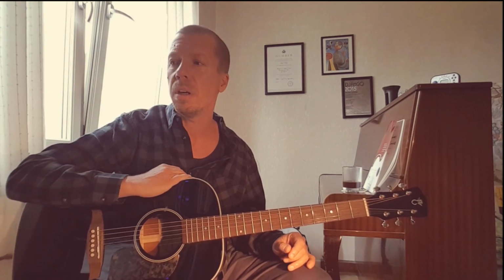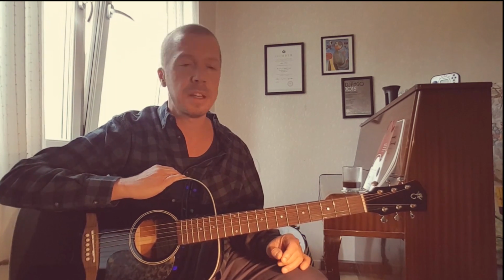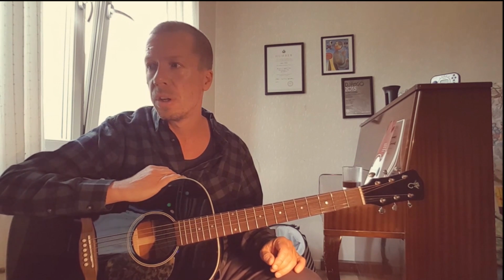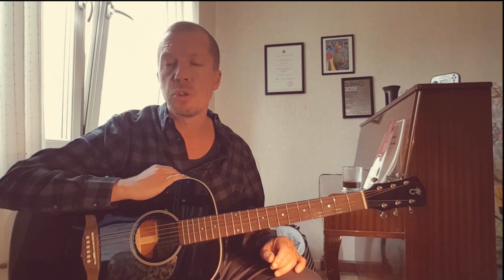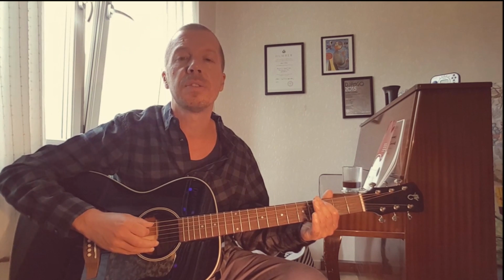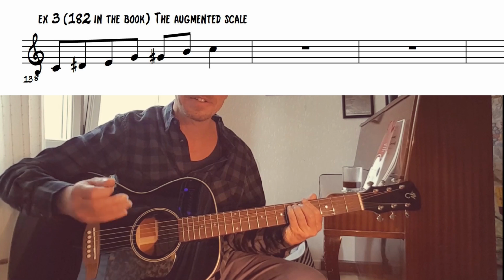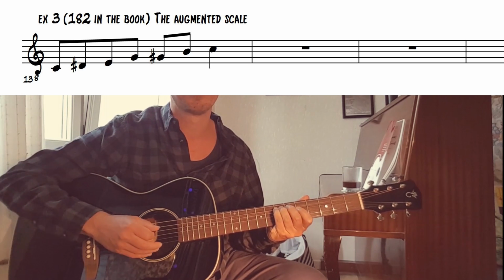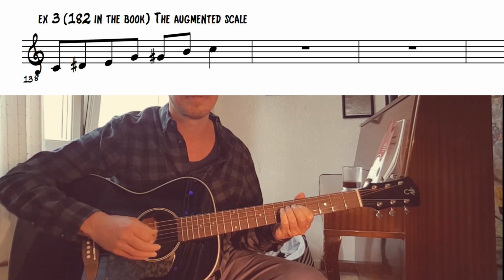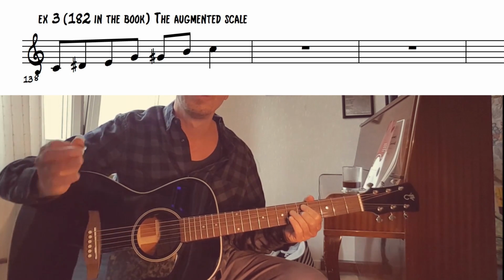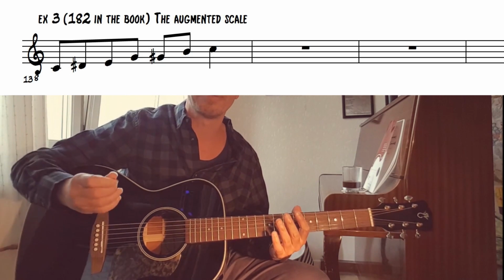So he kind of skips that because it's redundant, right? He'll get to that scale later on because that's another division, I guess, of 6 parts, I guess it would be. So we'll jump ahead to the next one, which is example 182 in the book. And that's when you play the note and you go up a minor third. Next note, which is E, minor third, A flat, minor third, back. Then you get what's called the augmented scale.